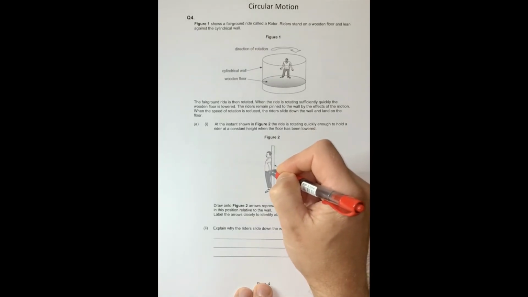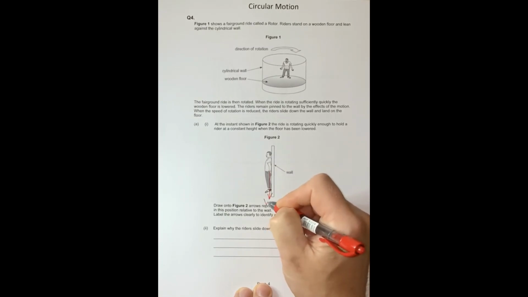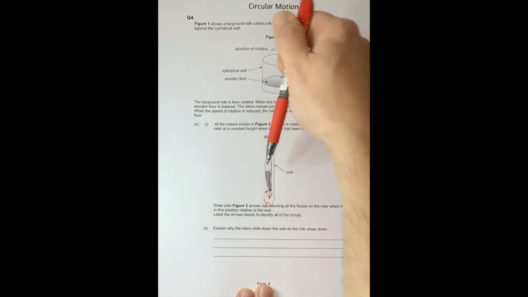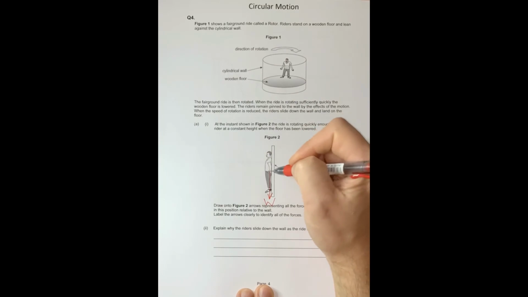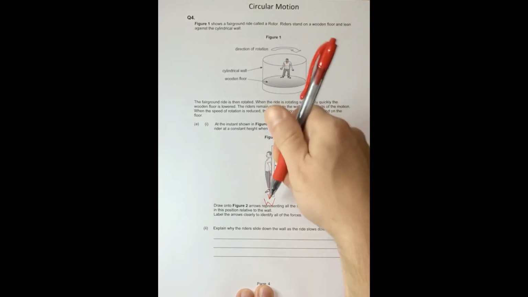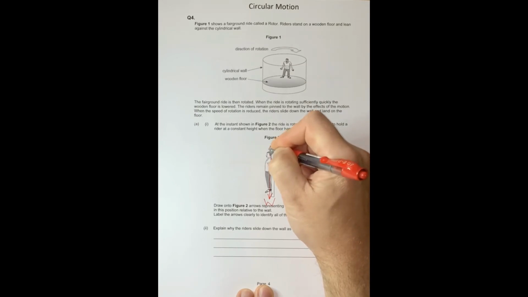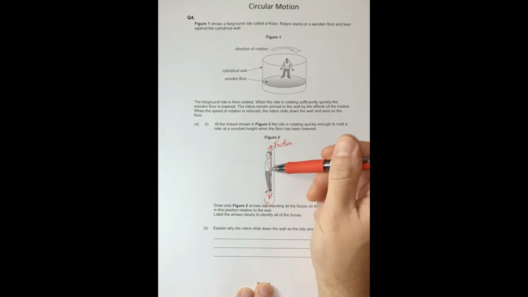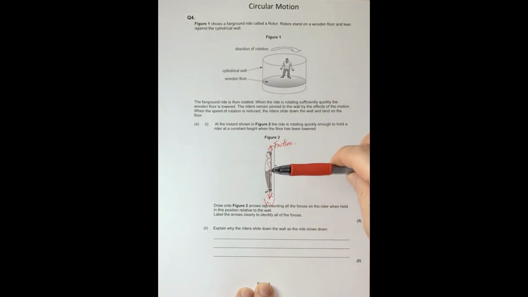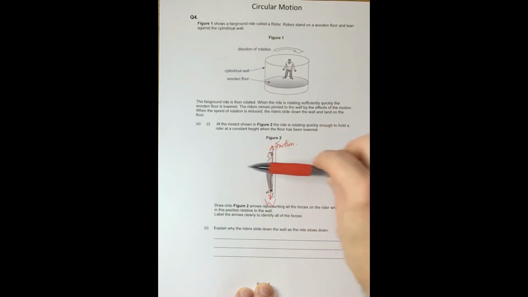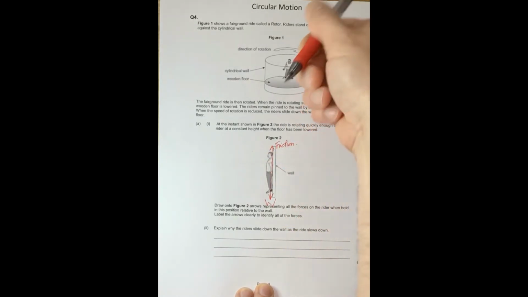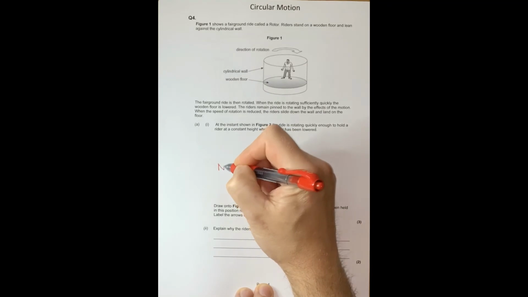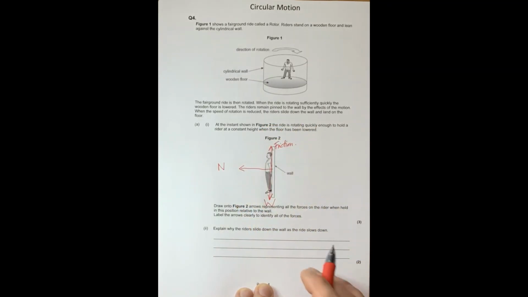Okay, first one to do, it's very easy to just label: weight acts vertically down. Because of this force, the rider would want to move down, but doesn't, so there must be friction opposing the motion down the wall. So there has to be a frictional force. And the only other force acting, because he's moving in a circle, means there has to be a force acting towards the center, and that force is the normal contact force of the wall pushing against him. So that's the normal contact force. Okay, so they're the 3 forces.